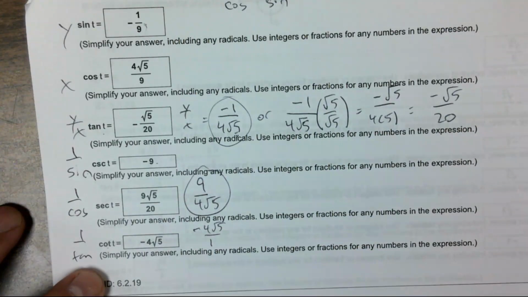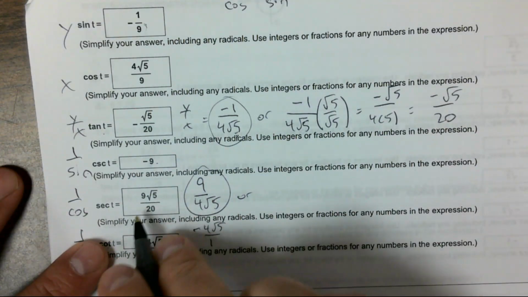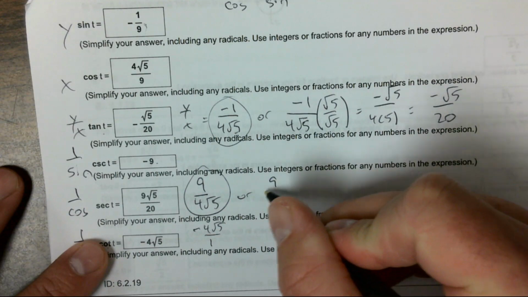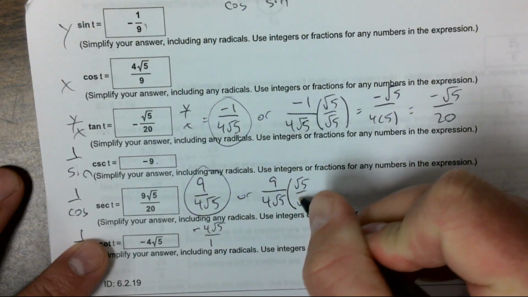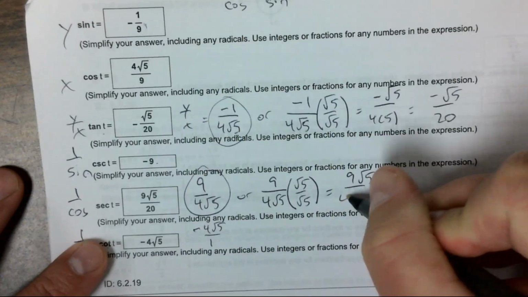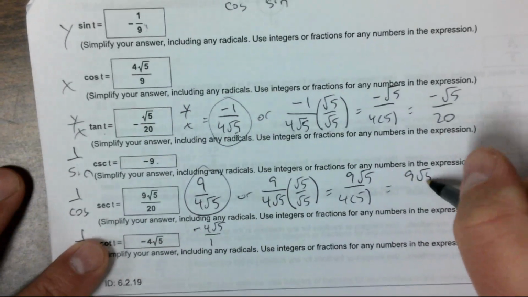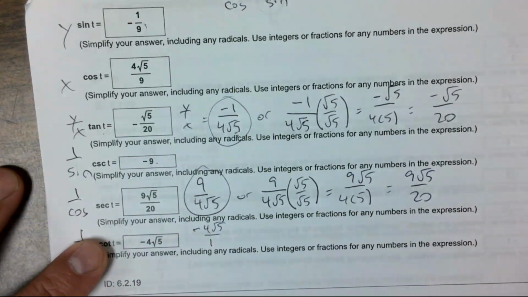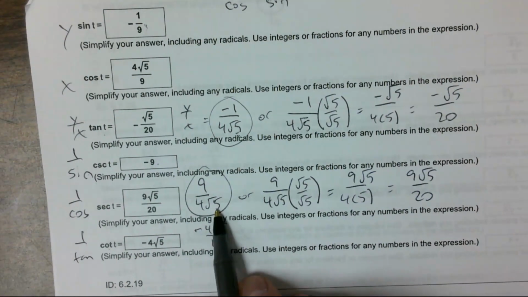But if you'd rather double check to see if the paper answer matches, it'd be 4 square root of 5 and then multiply by square root of 5 over square root of 5 to give you 9 square root of 5 over 4 times 5. And so that's 9 square root of 5 over 20. So again, it does work out. But Math Excel would accept this answer, and it's easier.